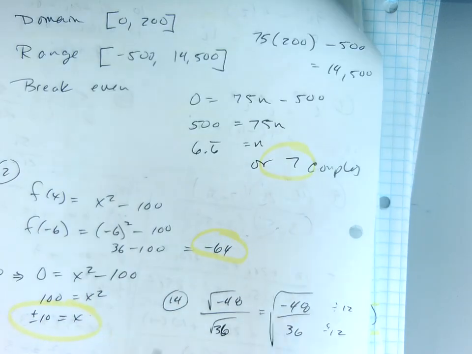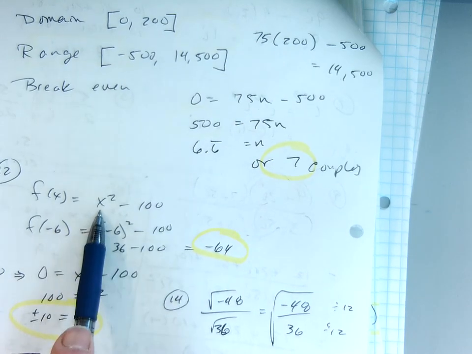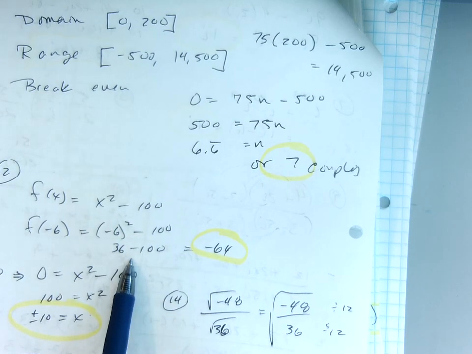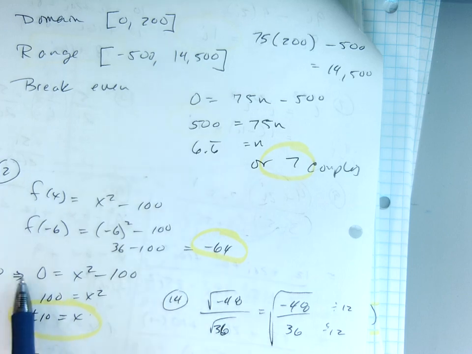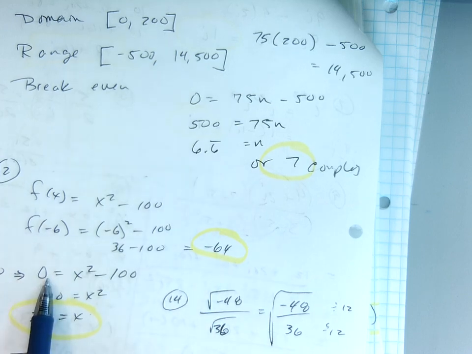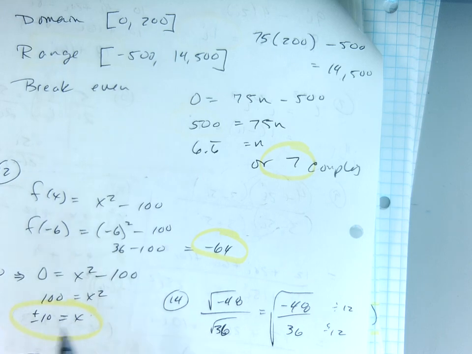Number 12, f of negative 6 means just plug in negative 6, okay? And I get a negative 64. For f of 0, I set it equal to 0, and I know I can solve it. I brought over the 100, took the square root, and I get plus or minus 10.